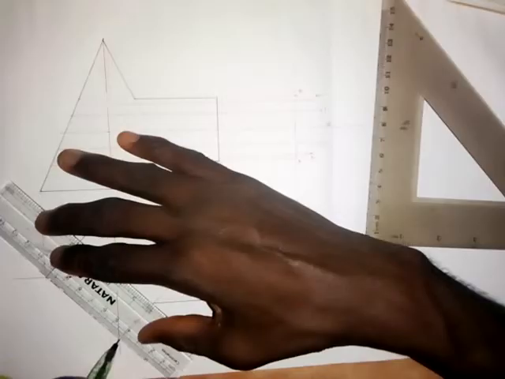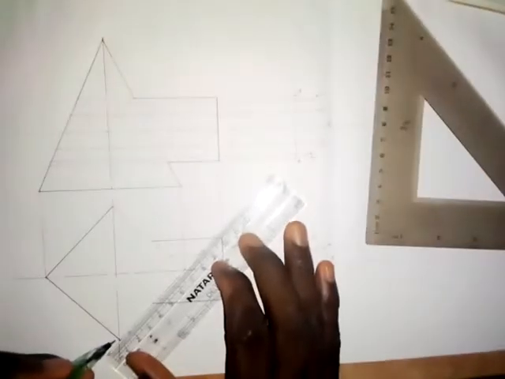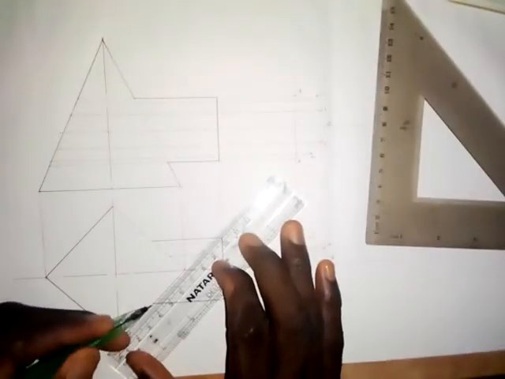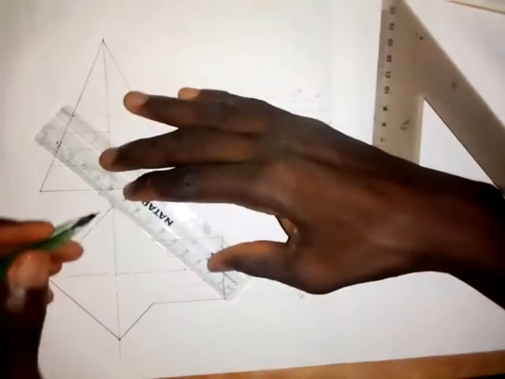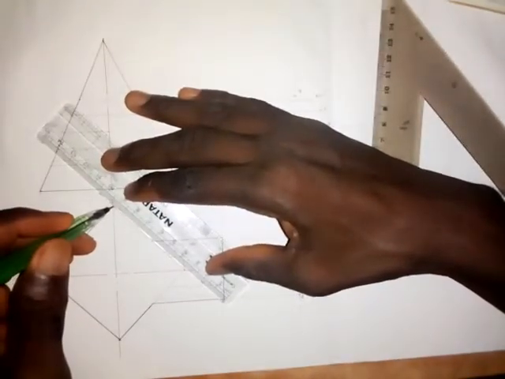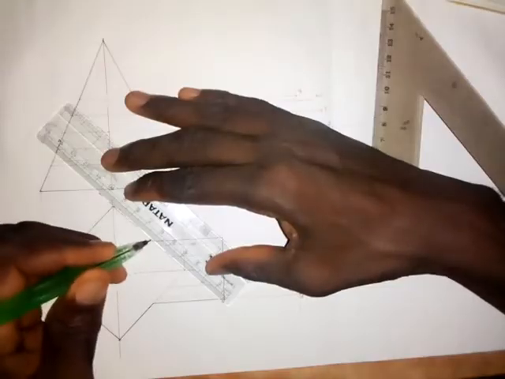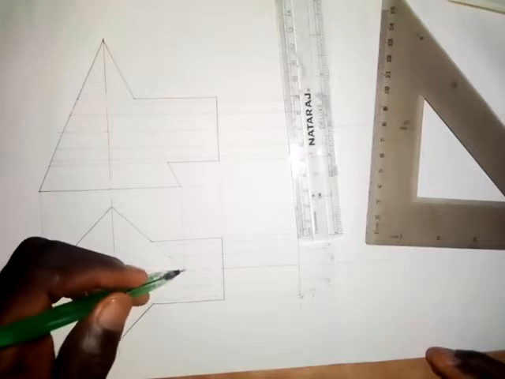Okay, so now for this part, from this point to this point will be a complete thick line, and from here to here will be a thick line. So what about the distance from here to here and from here to here?